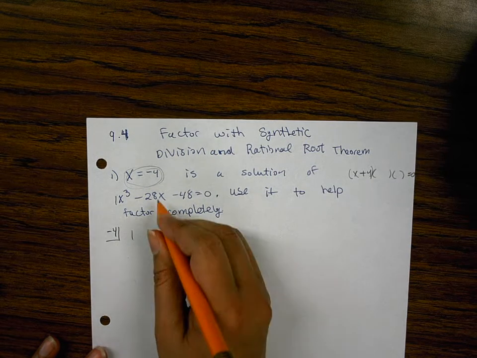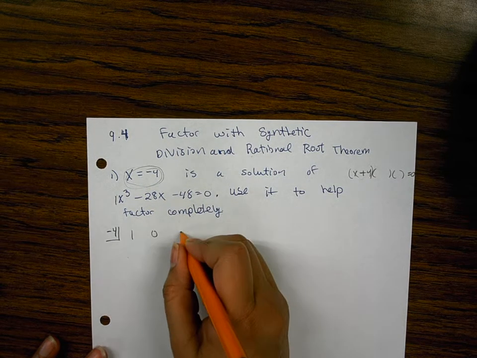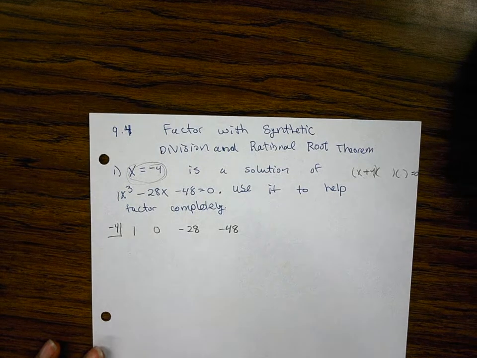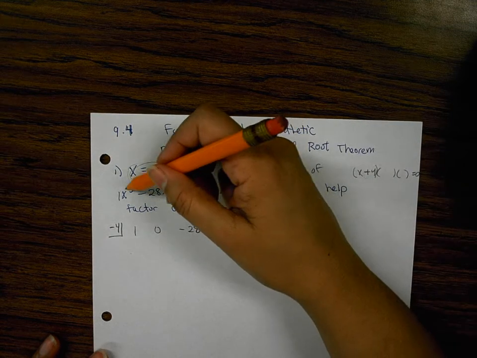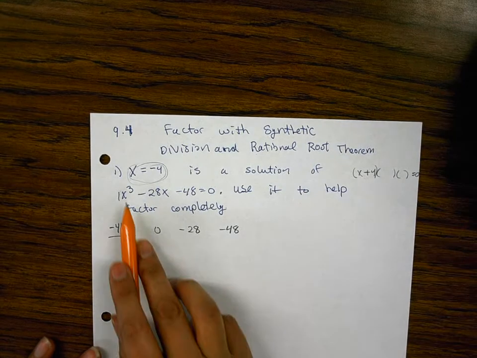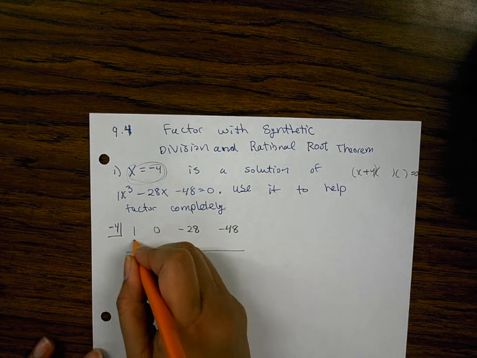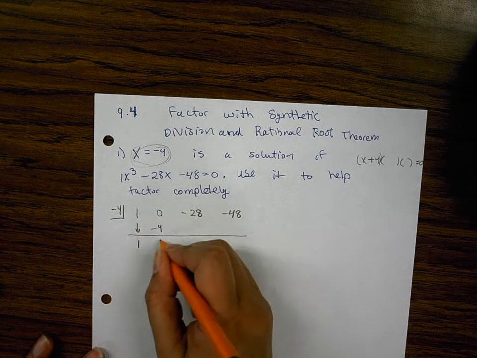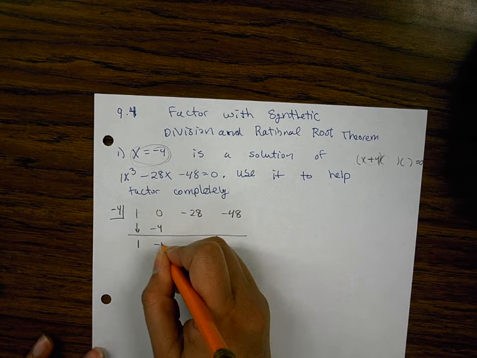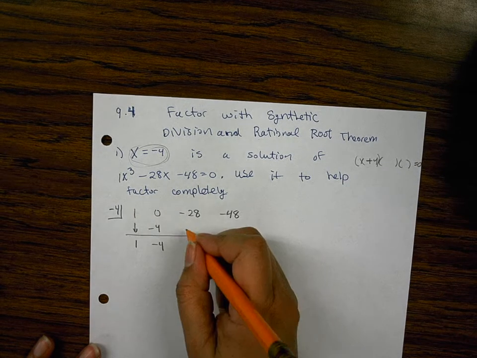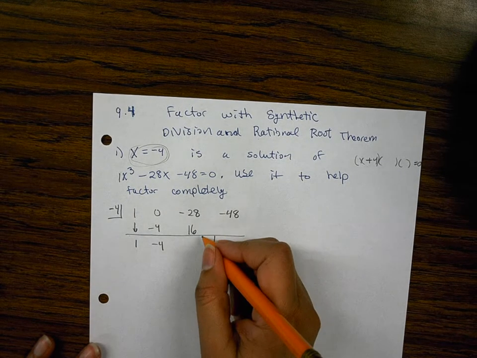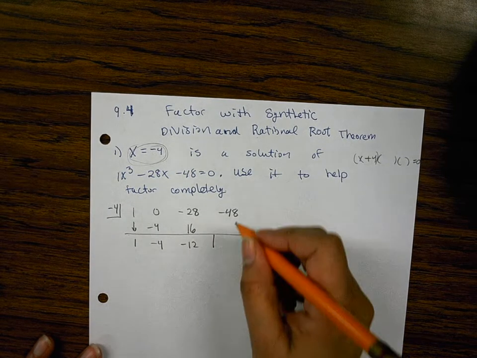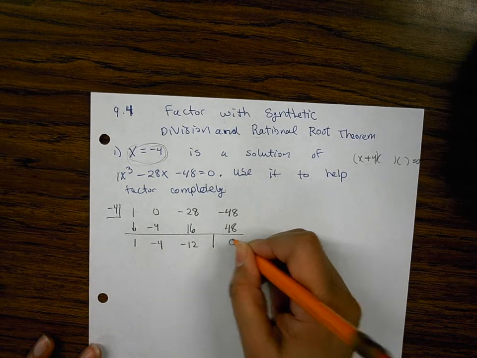Coefficients: 1, there is no x squared, so I put a 0. X to the first is -28. No x is -48. 1, 0, -28, -48. And I put the 0 there because there was no x squared. All right, drop the 1. I multiply, that's -4. I add, I'm going to drop my line here. I add, that's -4. Multiply, that's positive 16. -28 plus 16 is -12. I multiply, that's positive 48. Add, and I get 0.